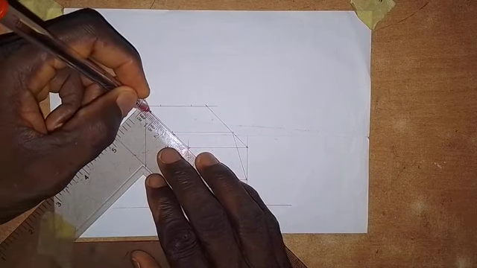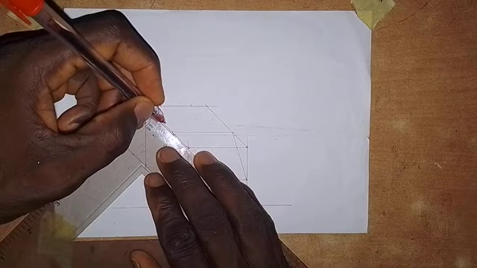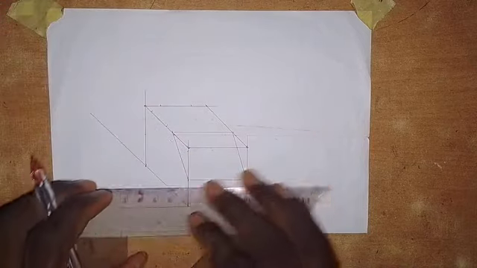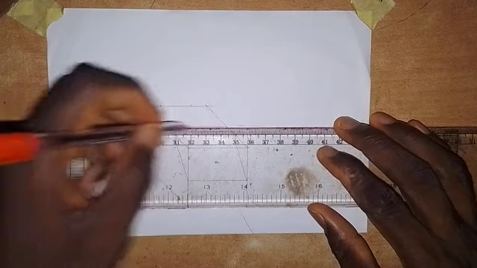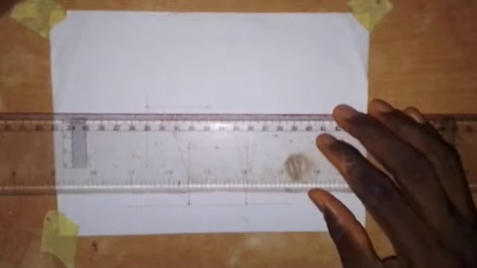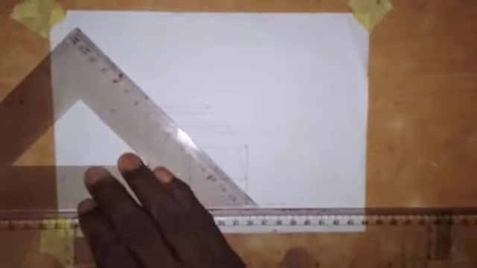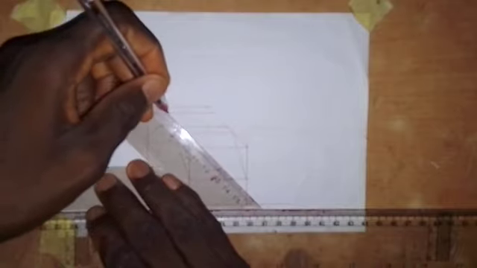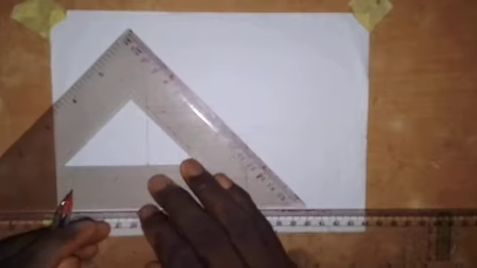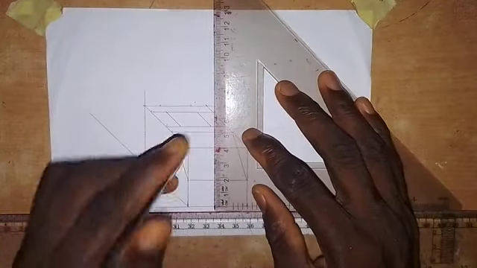So from here to this point here, and then from here again, I'll just take 5 millimeters. So this is 5 millimeters. So I'm going to transfer these points to this side. So this also I will transfer to this side, and then I will draw from here to here, and also from here to here, like this.